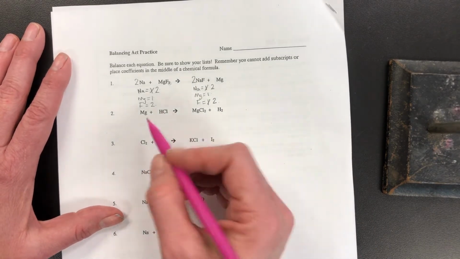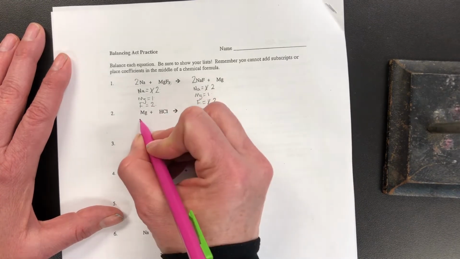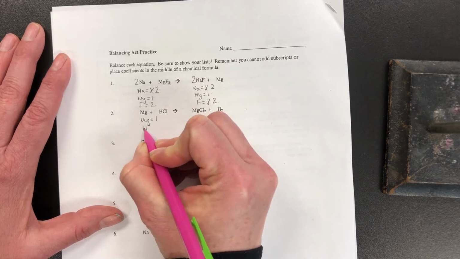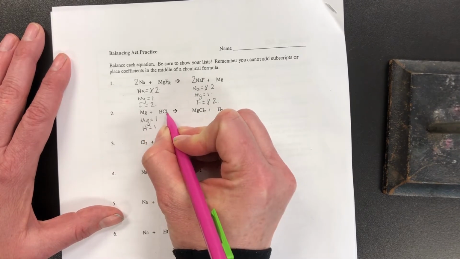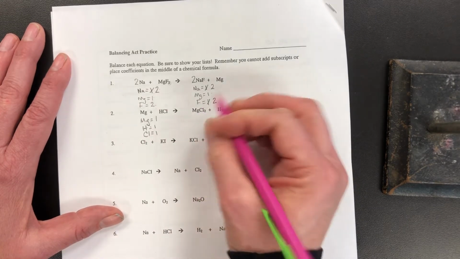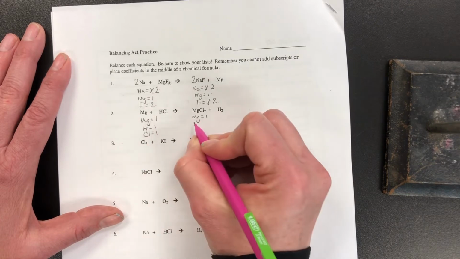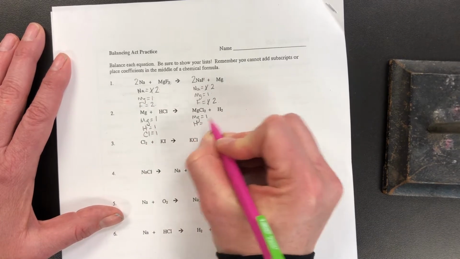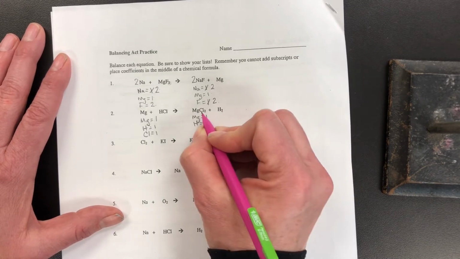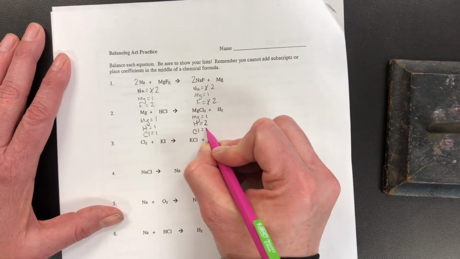So step 1, I'm going to count how many of each different type of atom I have on each side. So on this side, I have 1 magnesium, 1 hydrogen, this is Cl, so 1 chlorine. On this side, I have 1 magnesium. I'm going to do my hydrogens next to keep them equal. I have 2 hydrogens. That's what this 2 is. That means I have 2 of these. And then chlorine, I have that 2 subscript, so I have 2 chlorines there.